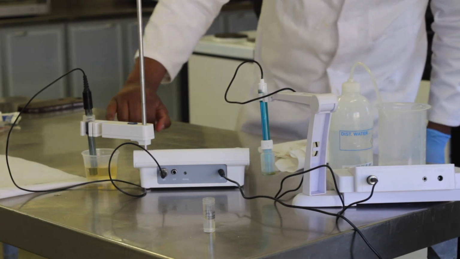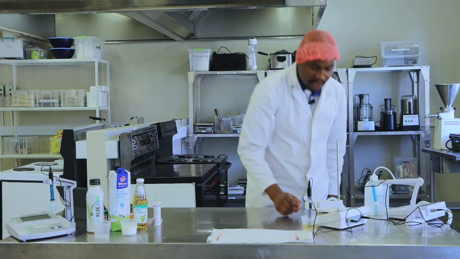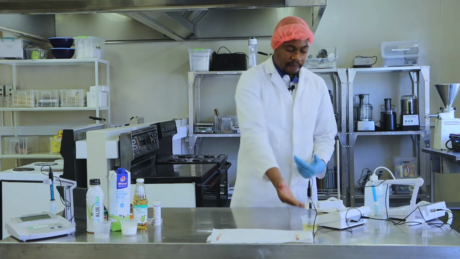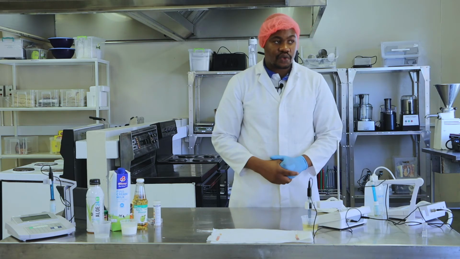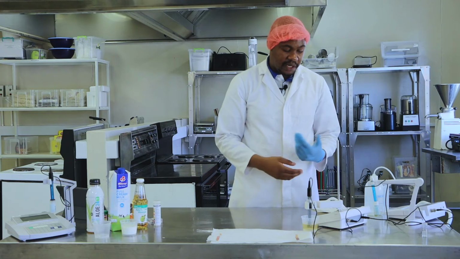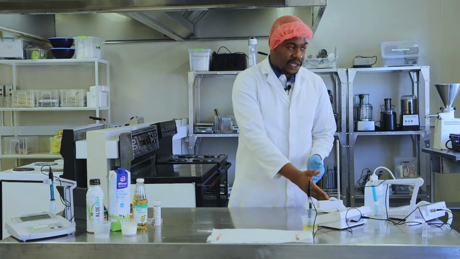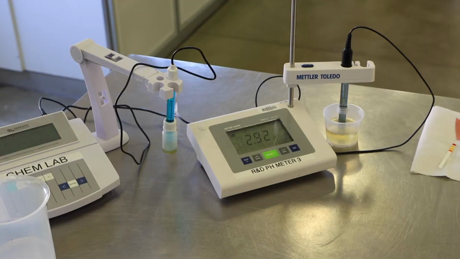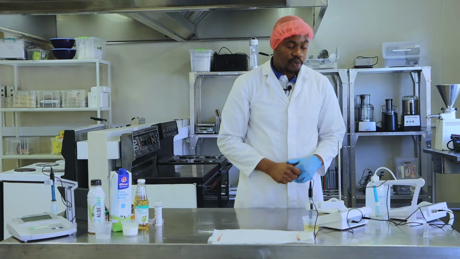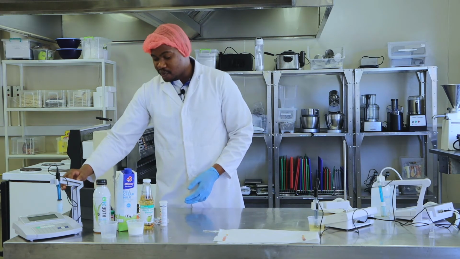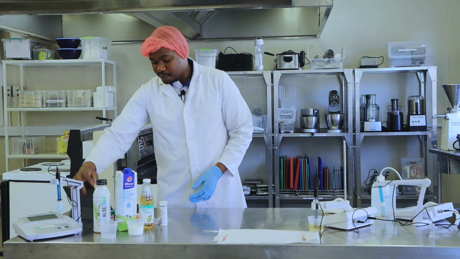And then just make sure that the probe is completely immersed into the solution. Now my pH meter is starting to give me the reading for the apple cider vinegar. And from what I see here, the pH is 2.94. In this case, I'm using my digital notebook.